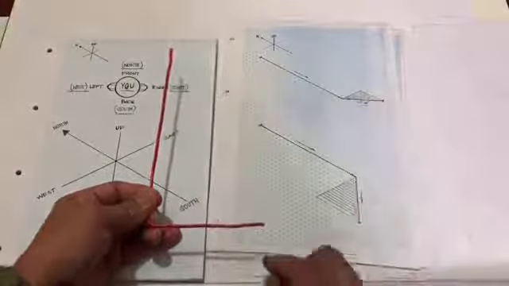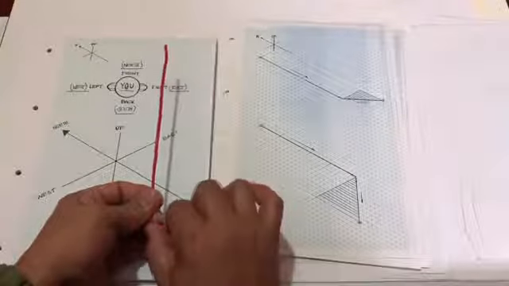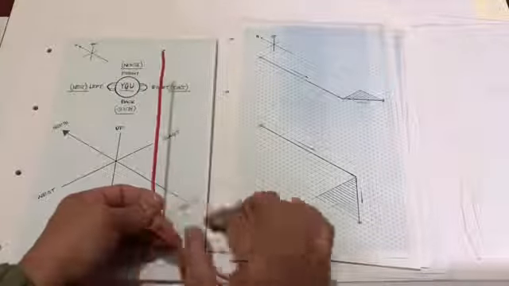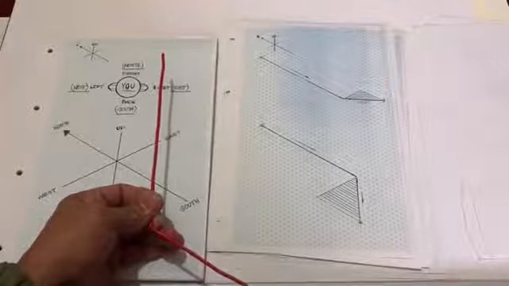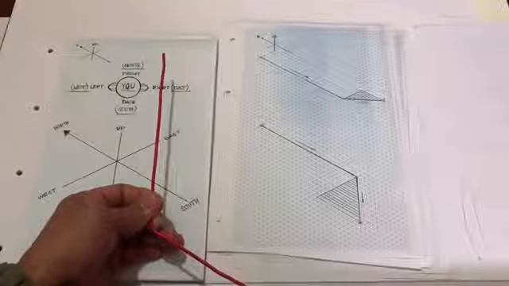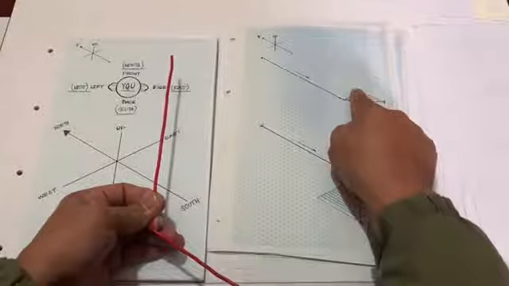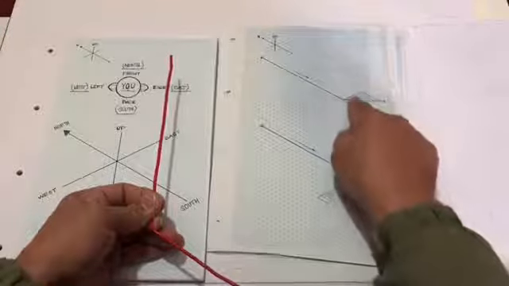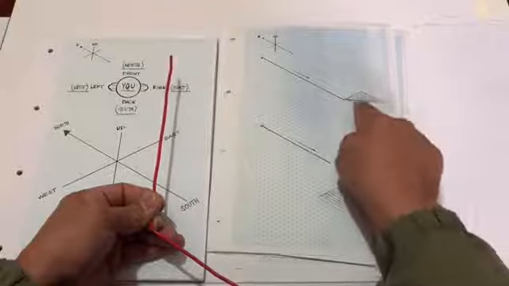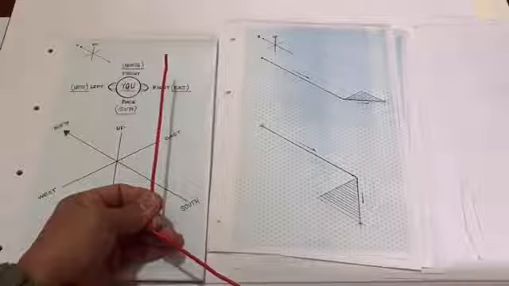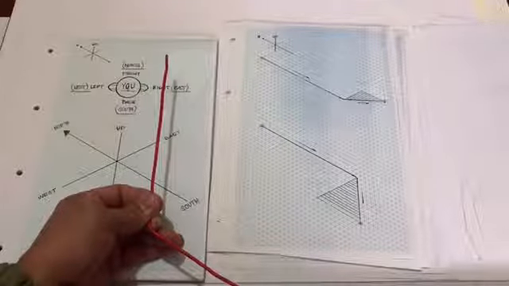But the shadow says it deflected southeast. Okay, so that's the south, that's your east. It deflected in the middle. So that is deflected to the southeast.